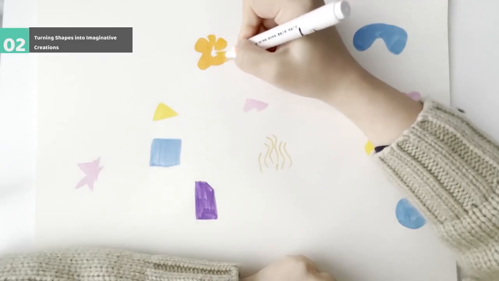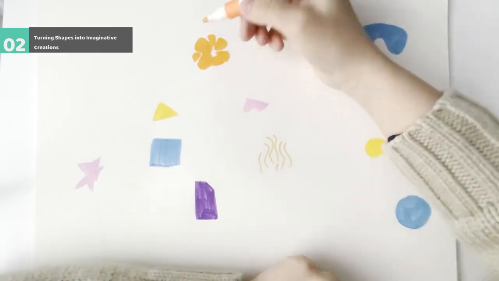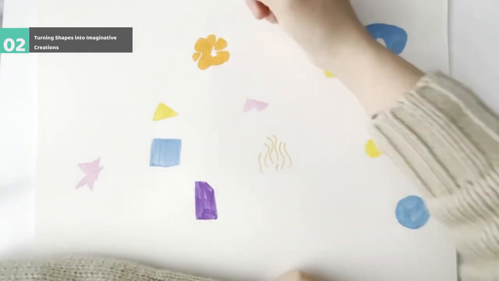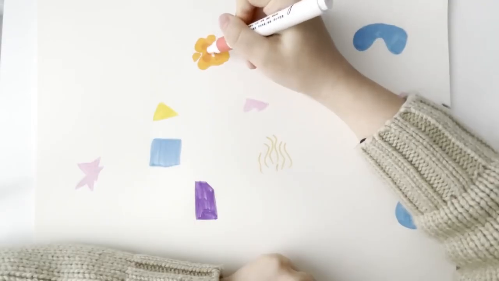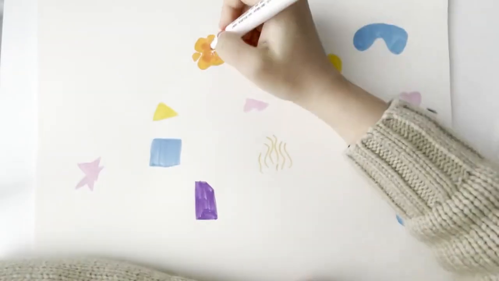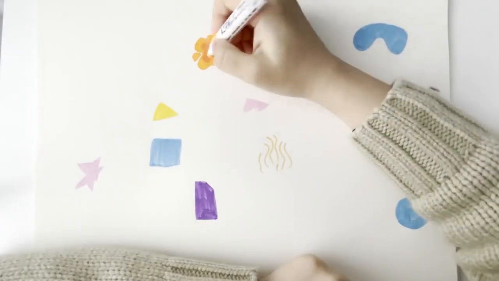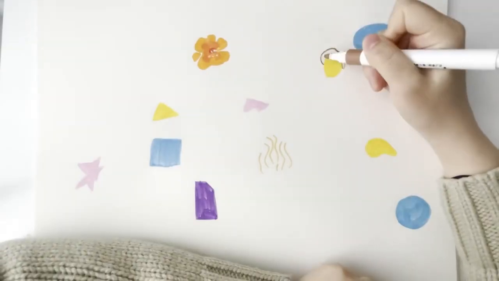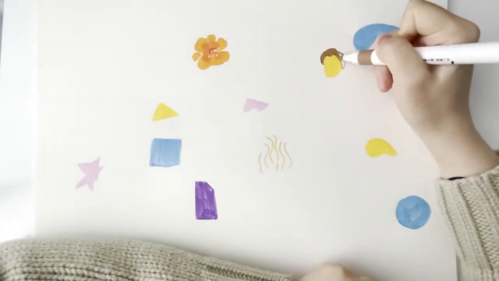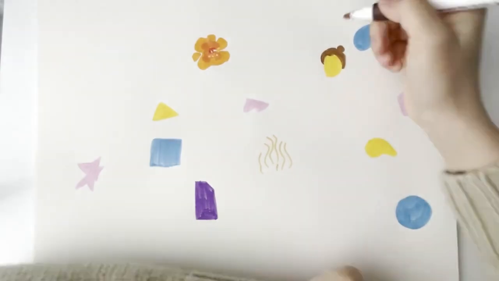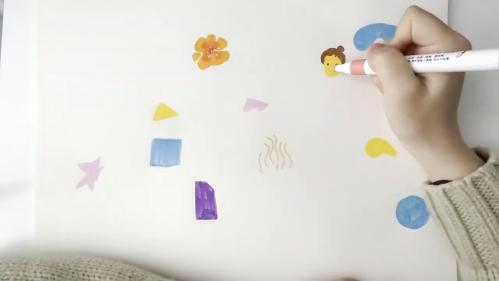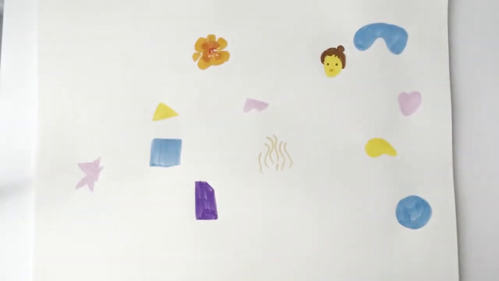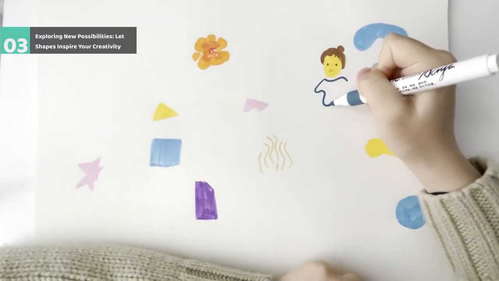Let's move on to the next step. Choose one of your favorite shapes from the ones you've created so far. For me, this particular shape brings to mind flower petals. But remember, this doesn't have to be a flower you recognize. It can be completely unique, something strange and never seen before. Let your imagination take the lead as you add details and colors to enhance its beauty.